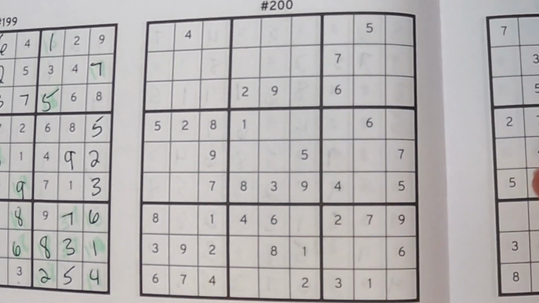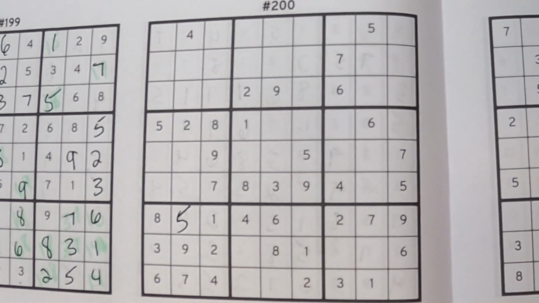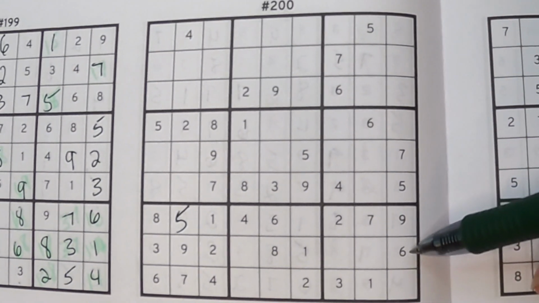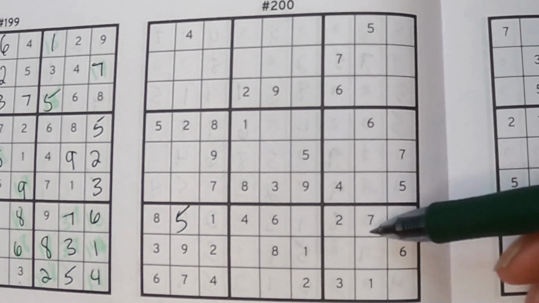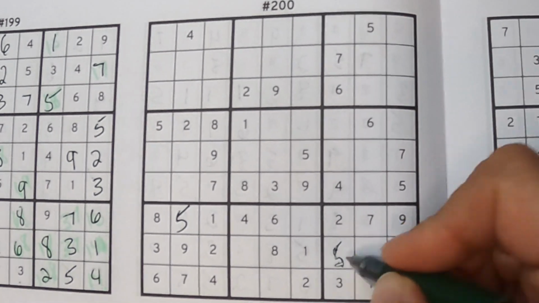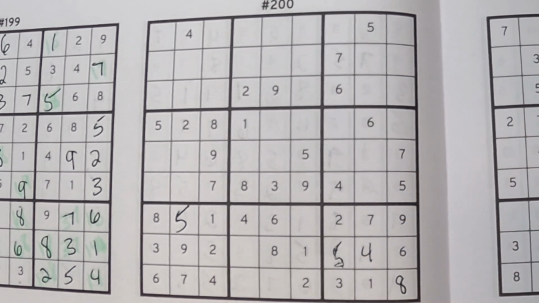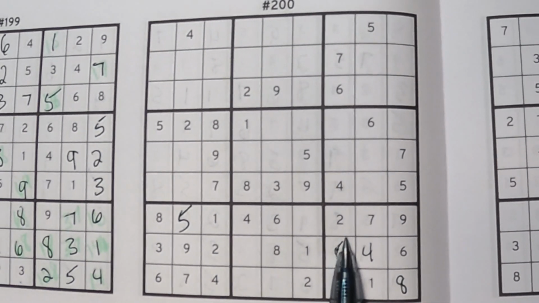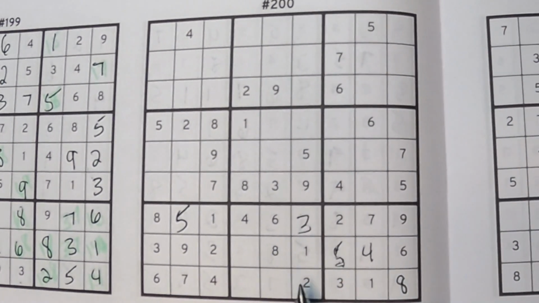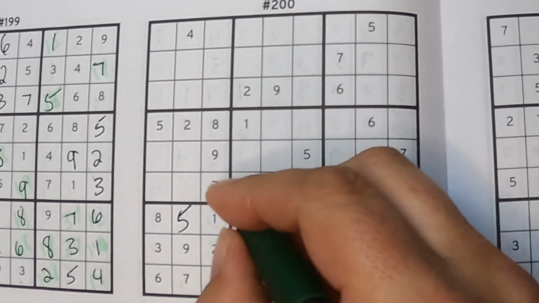We start with this box. We've got 1, 2, 3, 4. We're missing a 5. For this box, we're missing 4, 5, and 8. We've got a 4 here and an 8 here, so this is our 5. That 8 makes this our 4, 8. For this row, we've got 1, 2, we're missing a 3. For this row, we've got 1, 2, 3, 4, 5, 6, we're missing a 7.